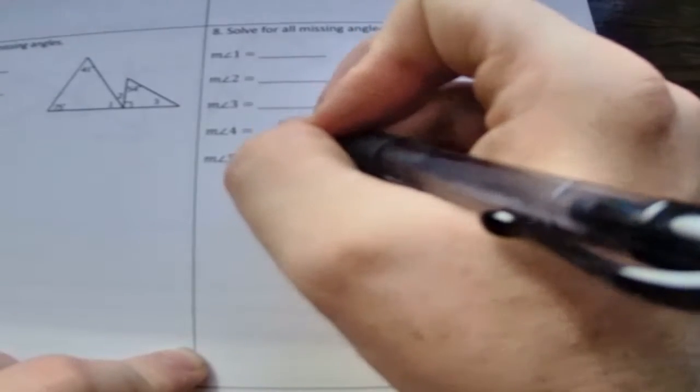Now, on this one, let's say I go to look at angle 4 first. Angle 4 and the 49 degrees could be considered alternate interior angles. And alternate interior angles have to be congruent. So angle 4 would also be 49 degrees. So this one, we were able to find angle 4 because of that.